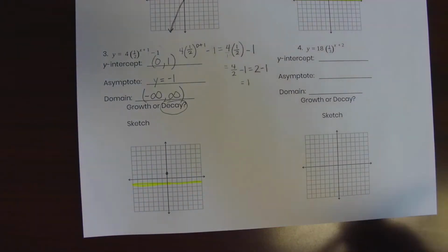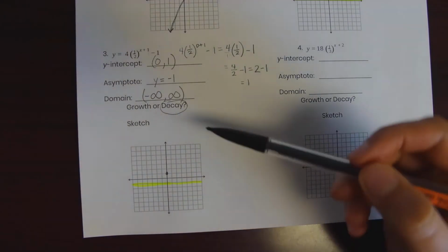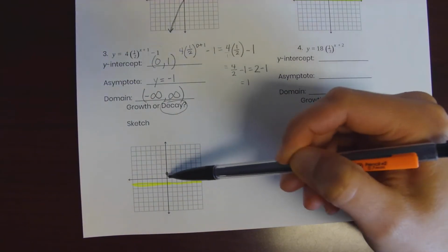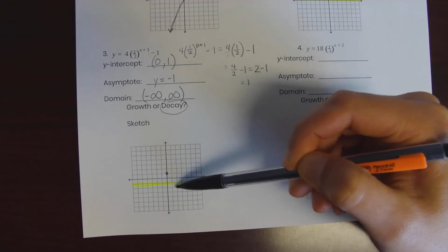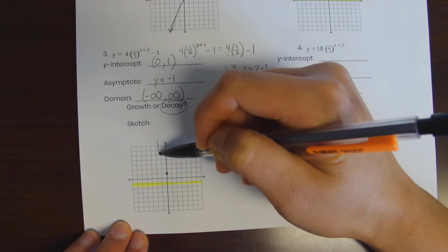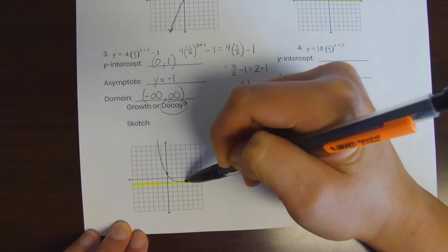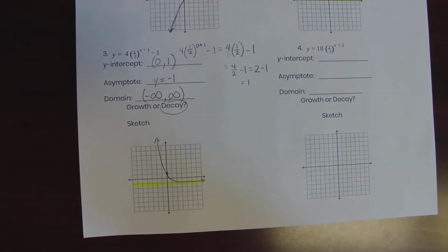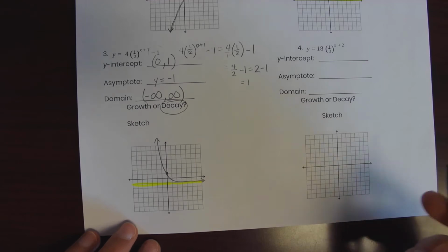Okay, and then again it's decay, so I'm going to have to come through this point and end up parallel with this. So we never go through this asymptote line. So I'm going to be coming in from the top, down, and then almost parallel, approaching y equals -1. So this is going to look like that.